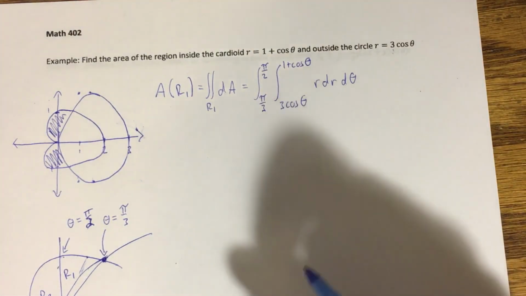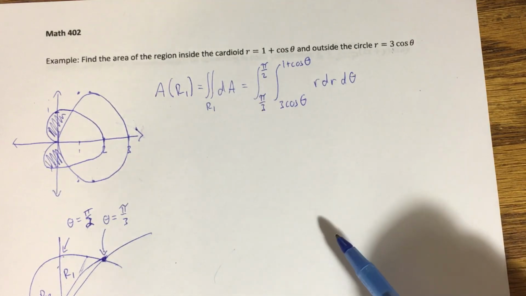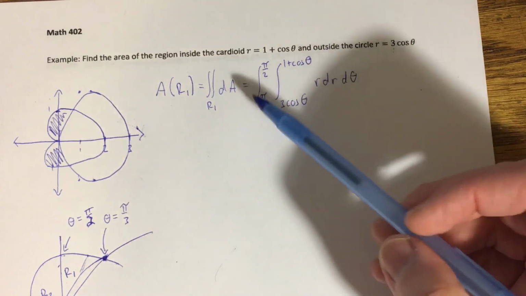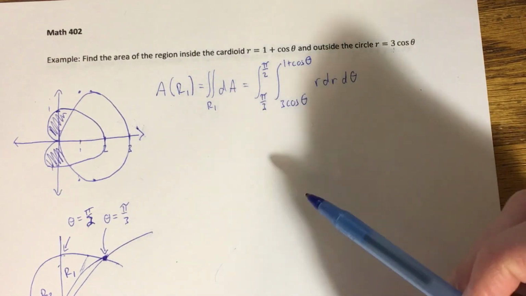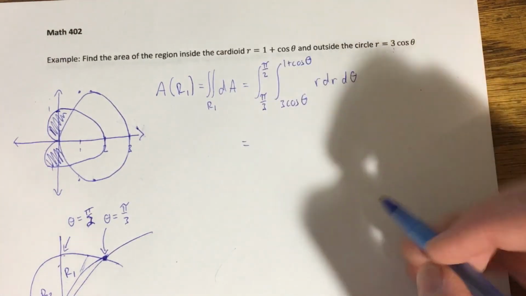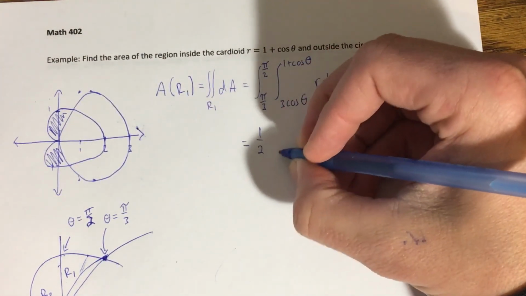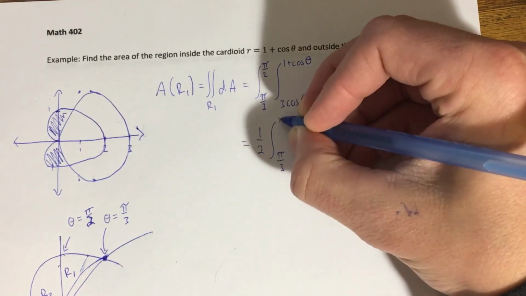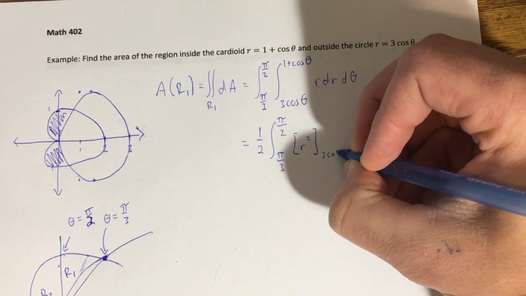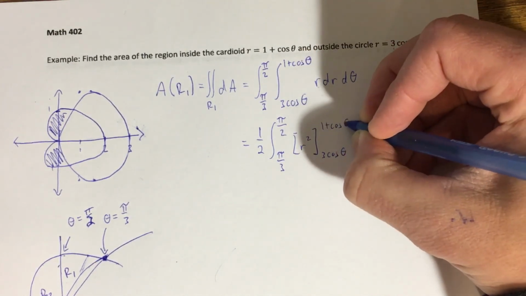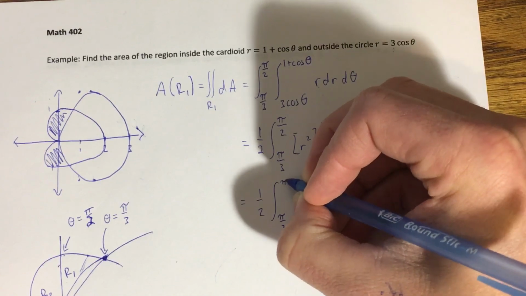Now in this case, I can't think of this as a product of a function of r and a function of theta and use that to pull the d theta out, because that only works when we're talking about regions where these two pairs of limits of integration are constants. Because these are functions, I can't do that here, but that's all right. Integrating with respect to r first, I'd get r squared over 2. Let's treat that as a 1/2 and pull it all the way out. That's fine to do. 1/2 times the integral from pi over 3 to pi over 2 of r squared, from 3 cosine of theta to 1 plus cosine of theta, d theta.